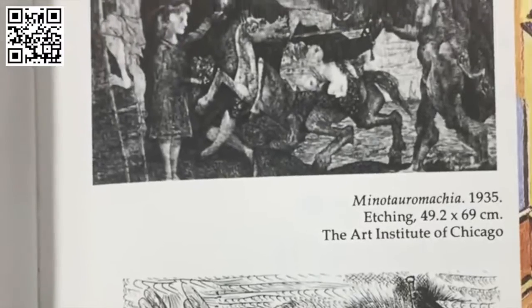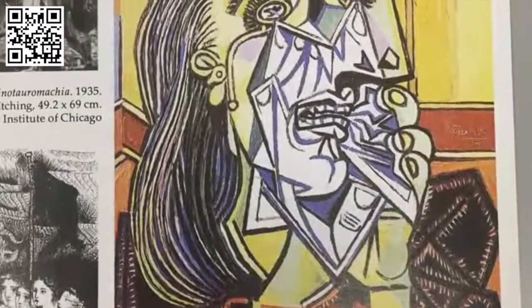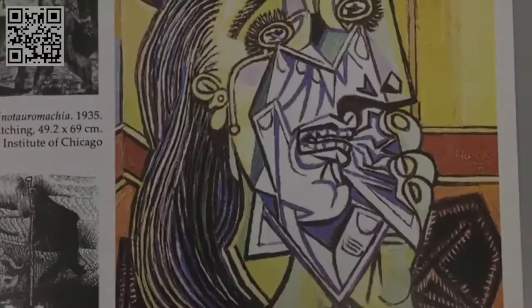It's a lot of fun to see real Picasso paintings. You'll be surprised at how big some of them are. Wasn't some of that stuff really strange looking?